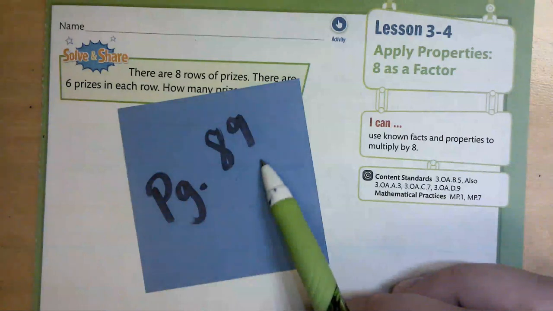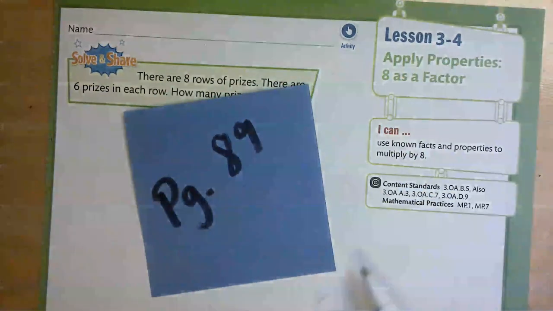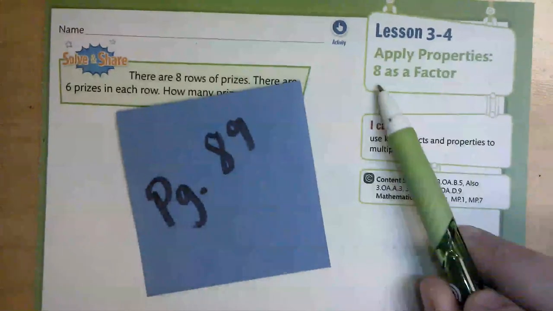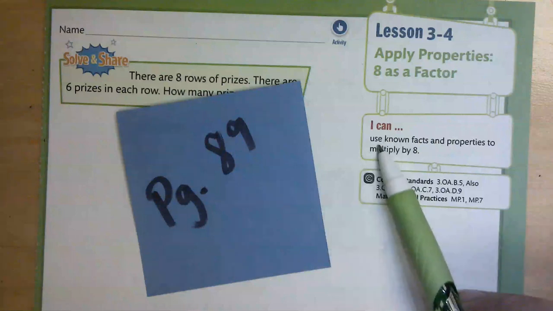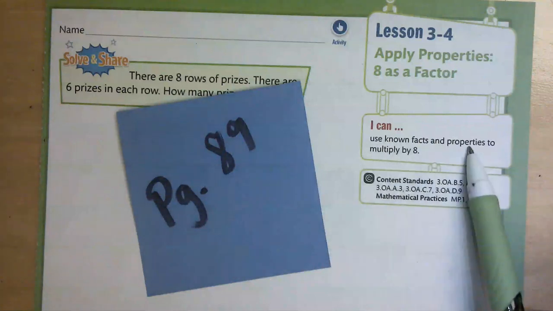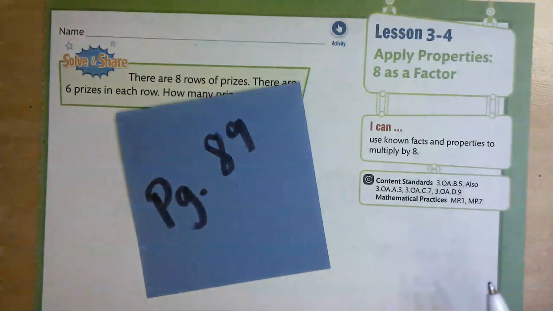So go ahead and grab your math book, turn to page 89. We're going to be doing lesson 3.4, which is apply properties 8 as a factor. At the end of our lesson today, we want to be able to say, I can use known facts and properties to multiply by 8. Now that's a lot of words, but all that really means is we're going to be multiplying by 8 today.